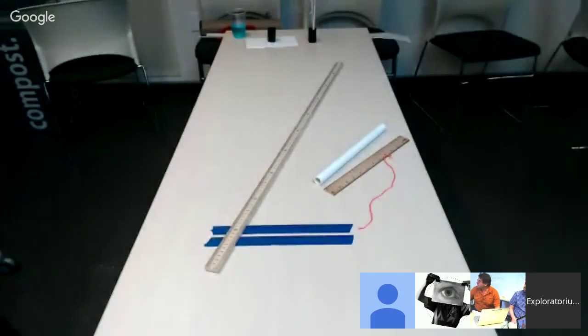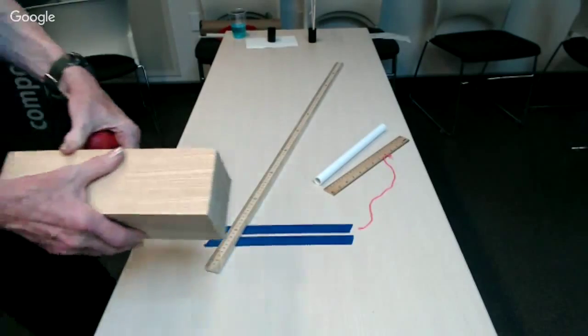So I'm going to walk back over here, grab some things. Where would be the best place for me to be to demonstrate this? You want to get on that thing? Actually.